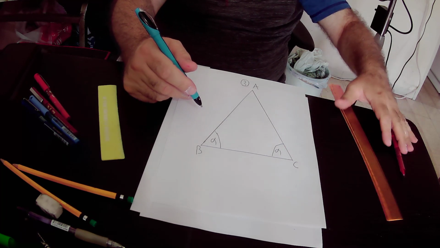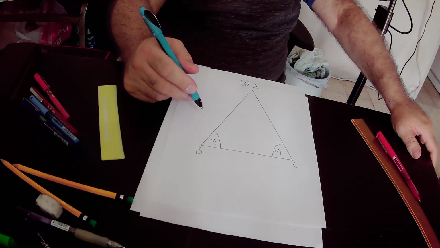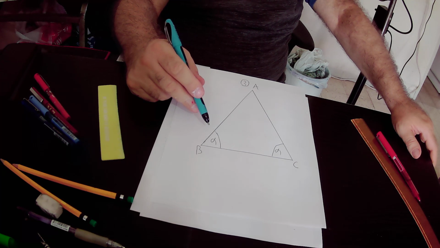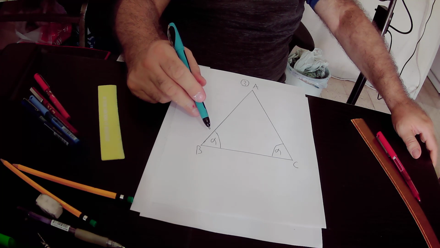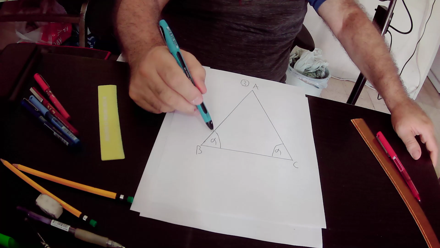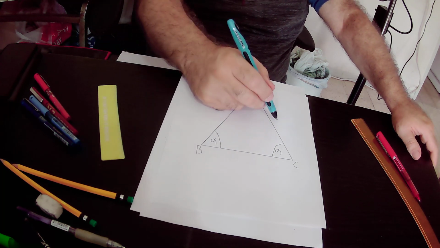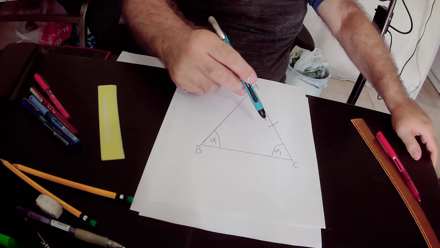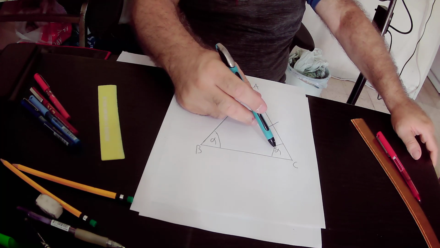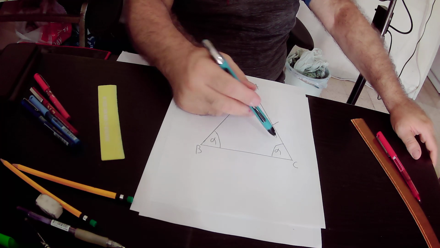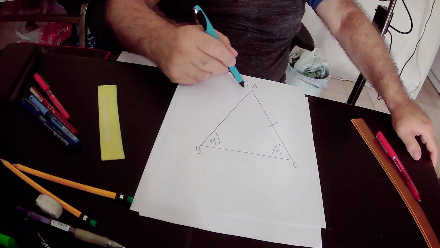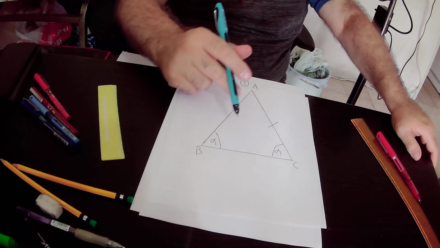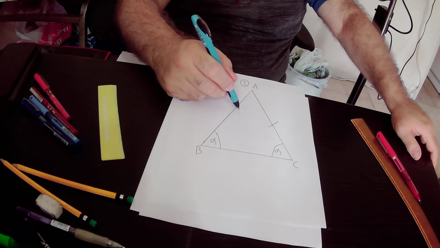Then, according to rule number one, the sides that are in front of those angles, that is to say, we have side AC in front of this angle, will be equal to side, and in front of this angle we have side AB. Side AB is in front of this angle, angle alpha, and will be equal to AC.